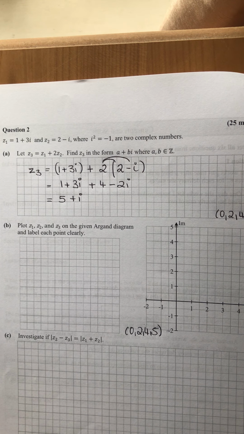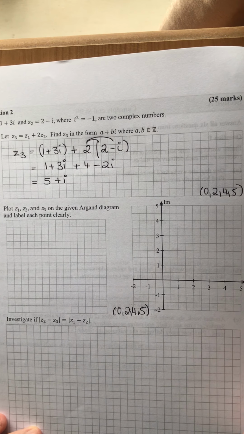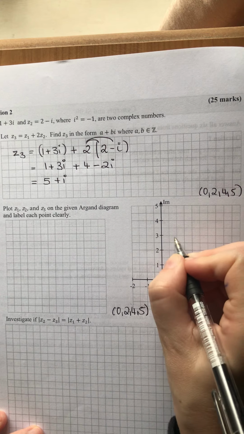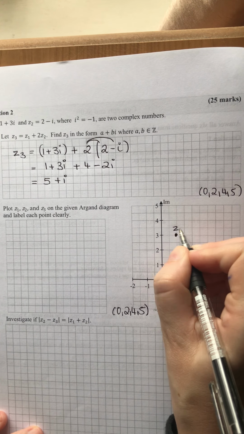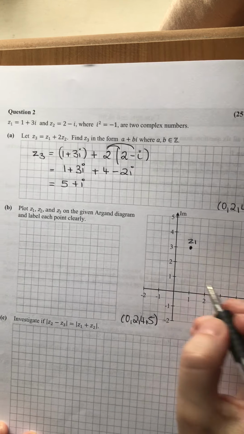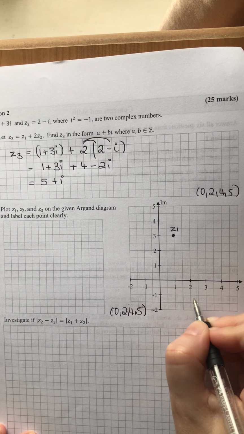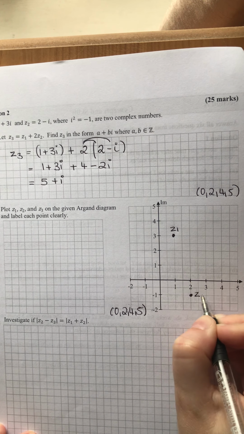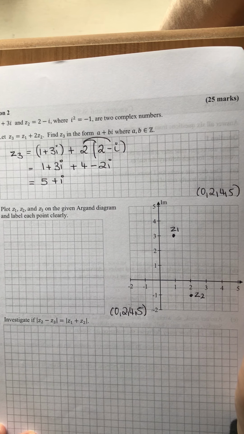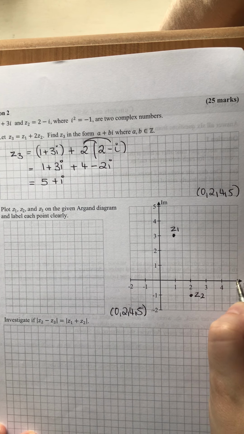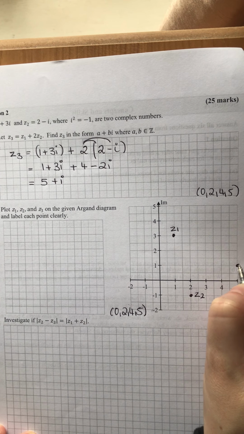Now plot Z1, Z2 and Z3 on the given diagram. Z1 is 1 across and then 3 up. So that's Z1. Z2 is 2 across and 1 down. And then Z3 is 5 across and 1 up.